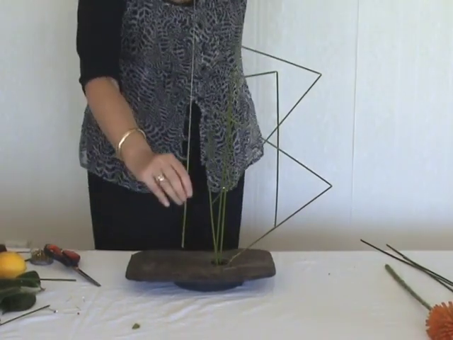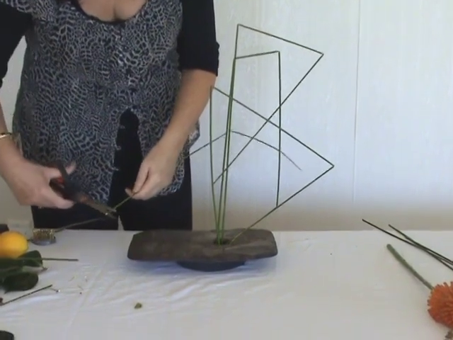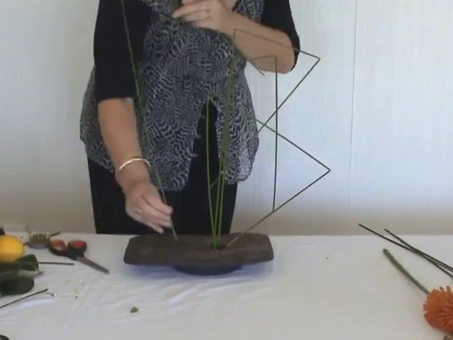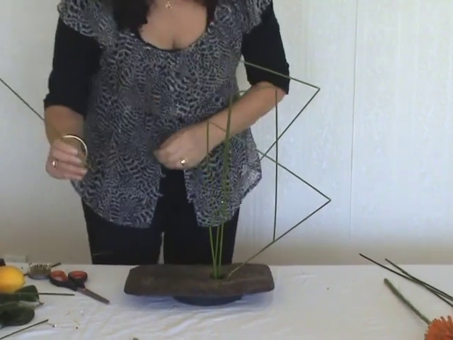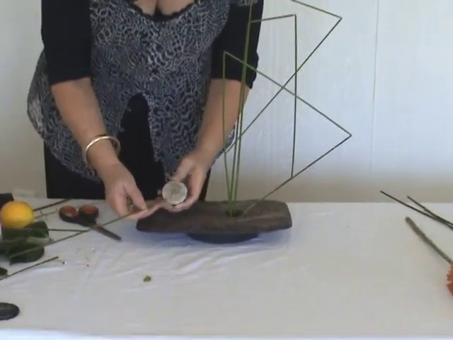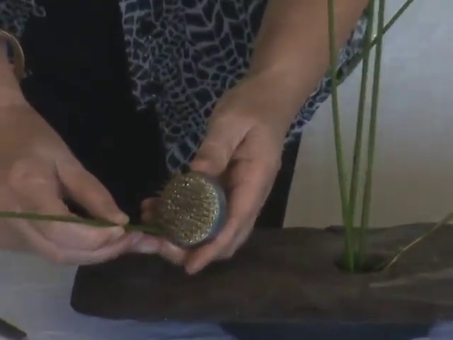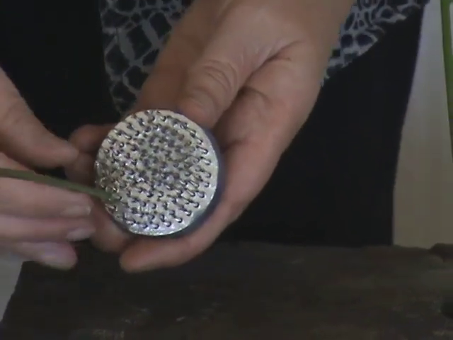I think I need just 1 more. Did I cut that straight? Of course not, I'm so used to cutting things on angles. Putting it into the hole. I'll show you what I'm doing so you can't see down there. I'm inserting it over the top of the nail, and that's what's holding it in.